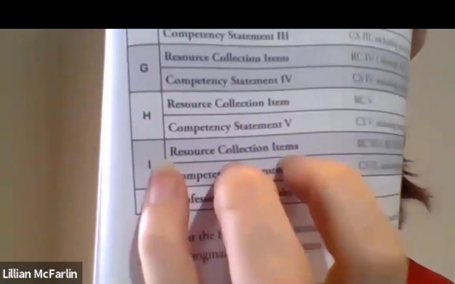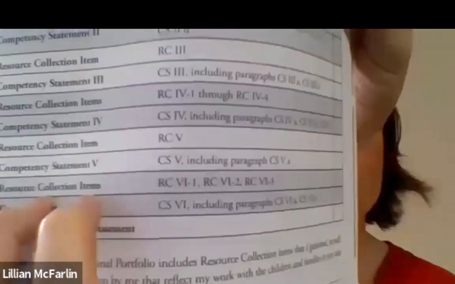My yellow book's getting well and truly creased here. Now we're on I. Towards the bottom, resource collection items are RC6, 1, 2, and 3. We also did those last week.